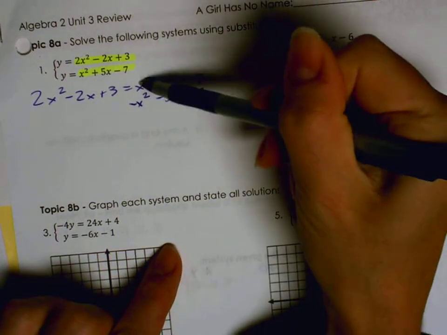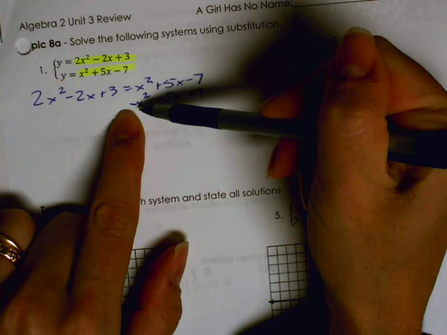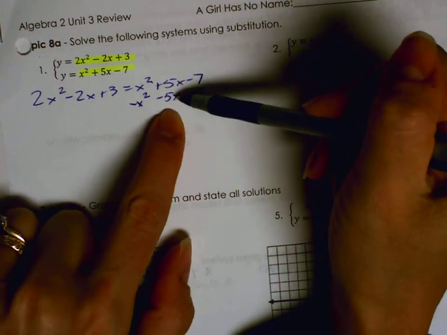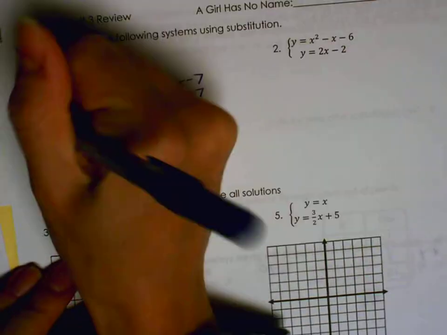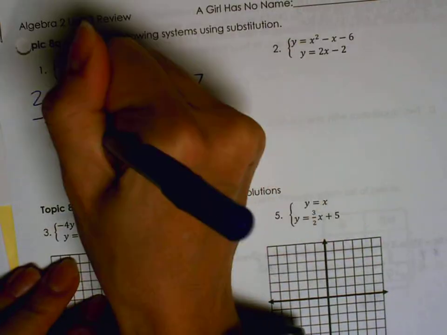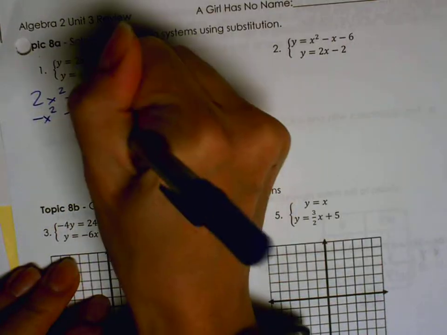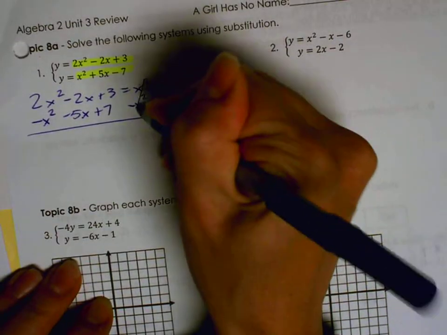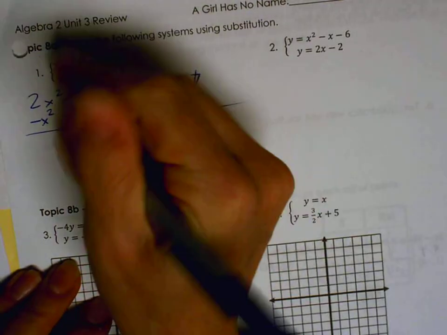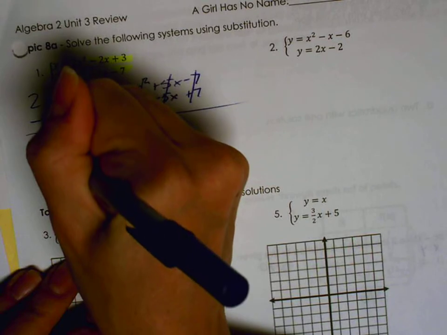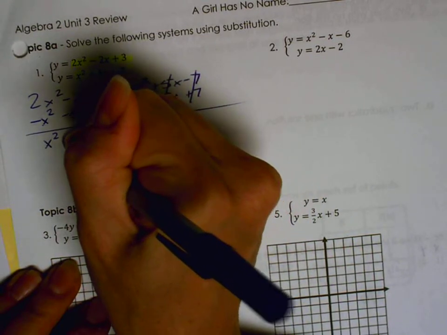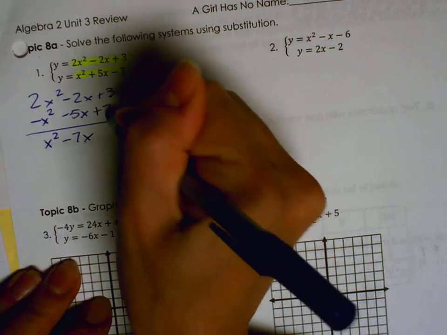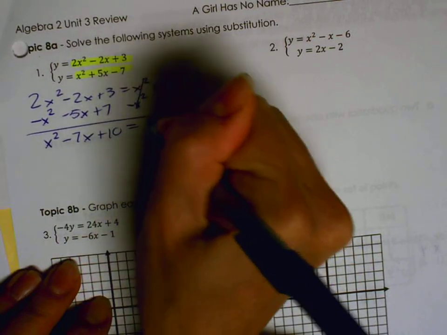So I'm going to do minus x squared minus 5x plus 7. It's all the opposite signs, right? X squared, the opposite is minus x squared. 5x, the opposite is minus 5x. Negative 7, the opposite is plus 7. And I'm going to write them under their like terms on the other side. So this side, these all equal 0. That's why I did it. This side, 2x squared minus x squared is x squared. Minus 2x minus 5x is minus 7x. And 3 plus 7 is 10, and it equals 0.